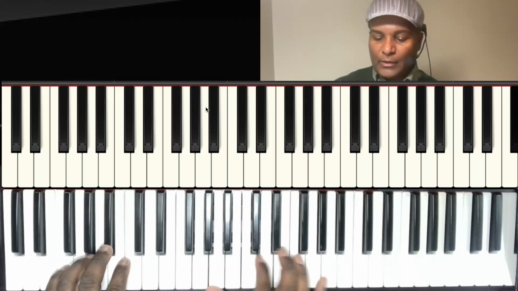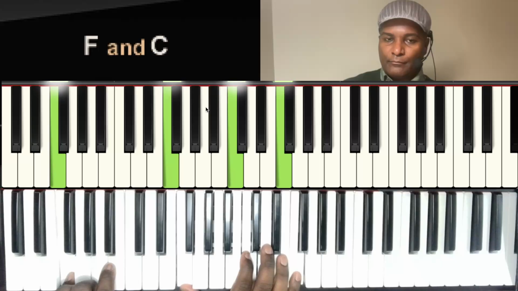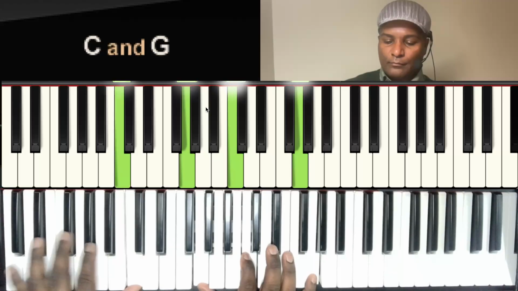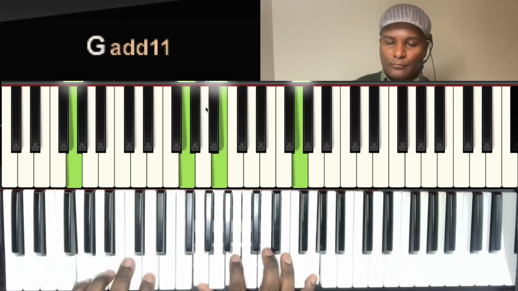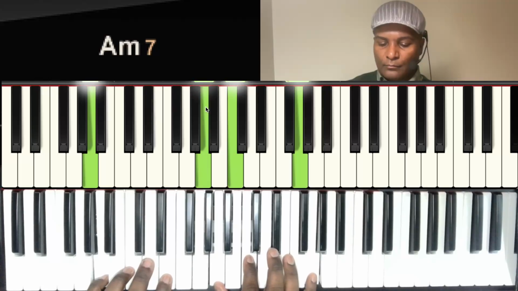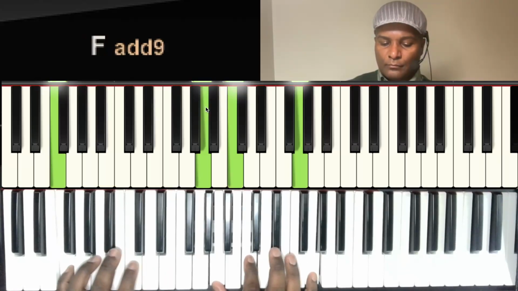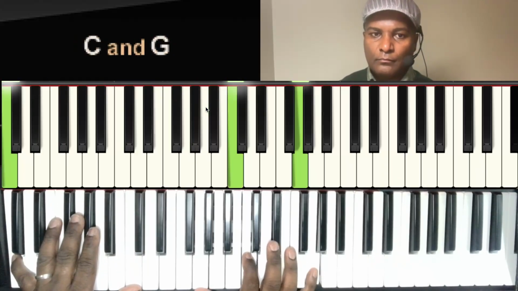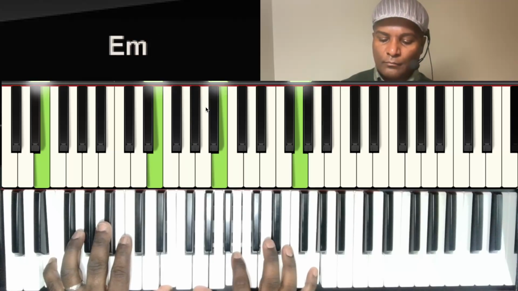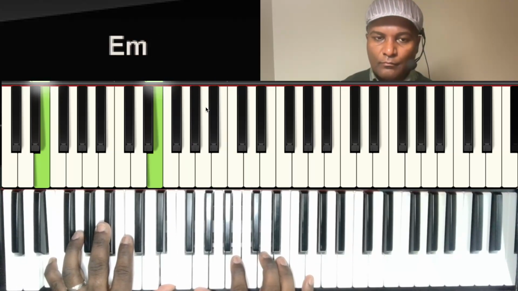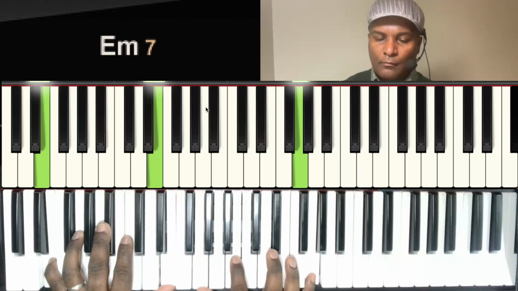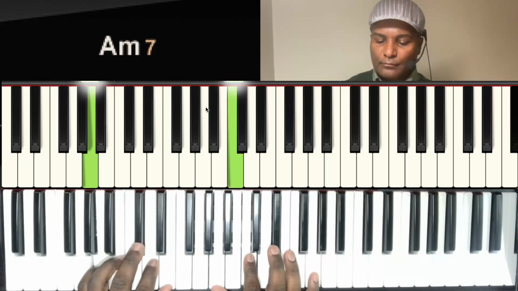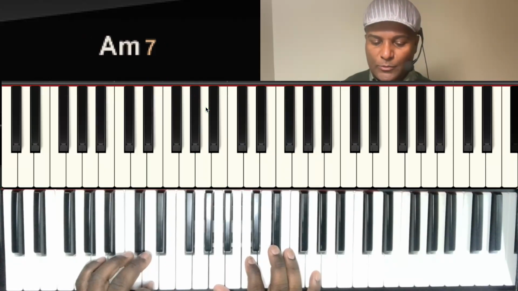So, minimal movement, but it gave it much more color.